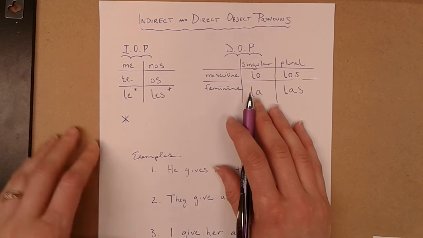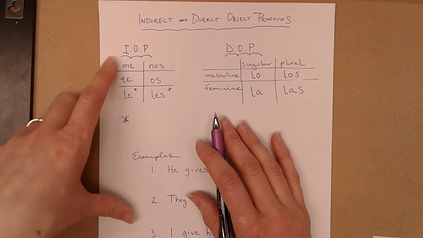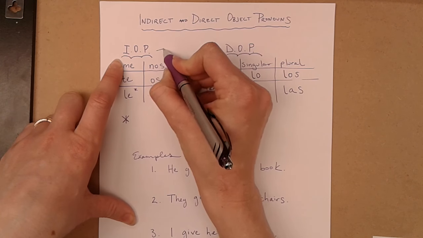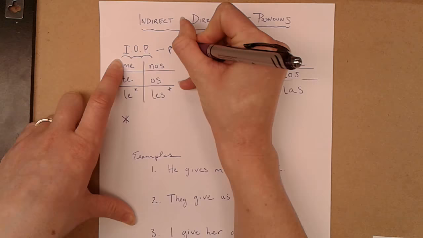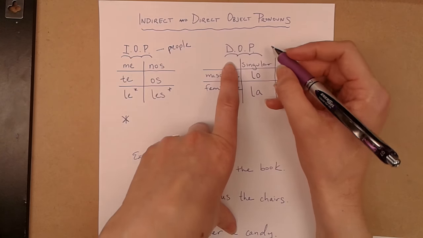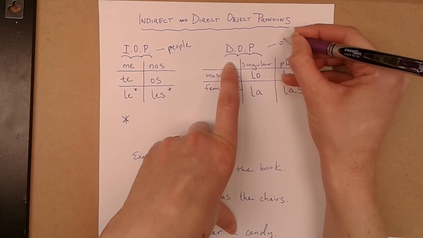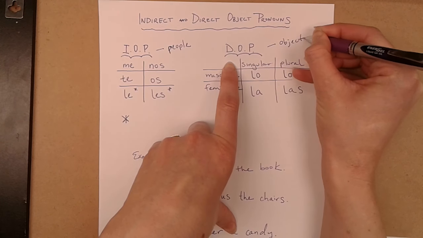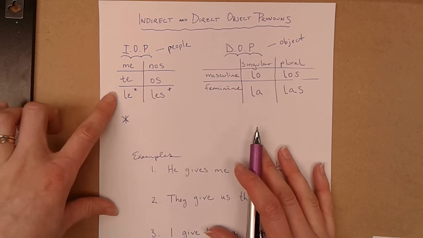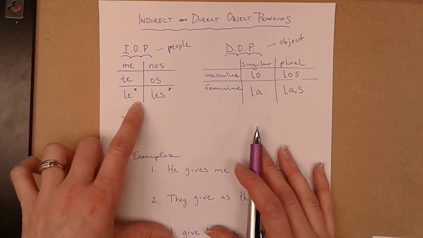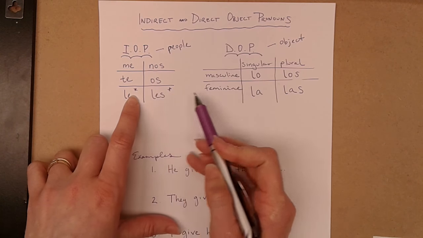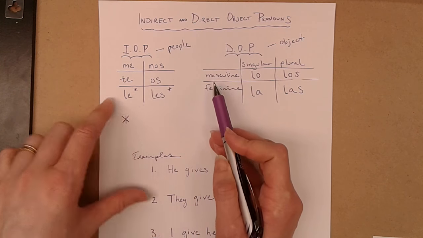So quick review, indirect object pronouns, IOPs, they're generally referring to people. And then direct object pronouns, generally it's talking about the object. So IOPs: me, te, le, nos, os, les. And if you remember, we put stars by these because of what happens when you use these two together.